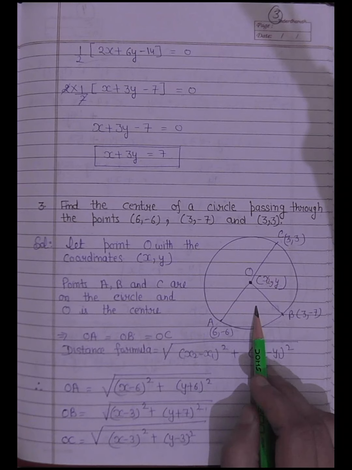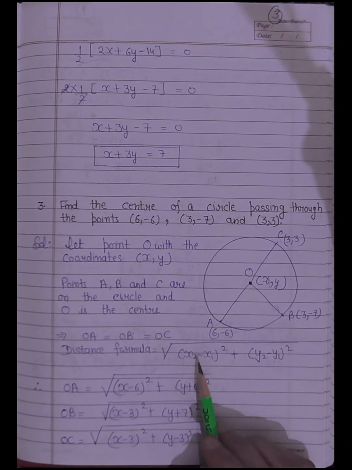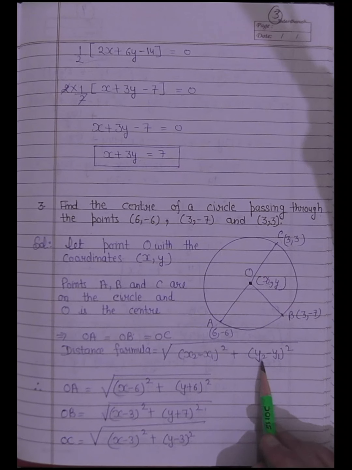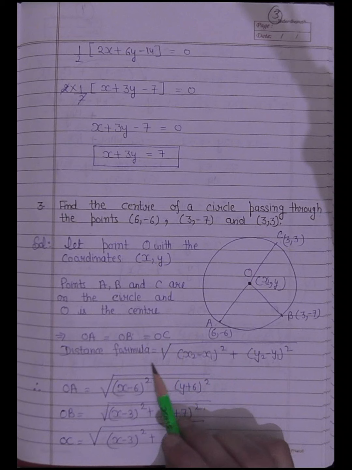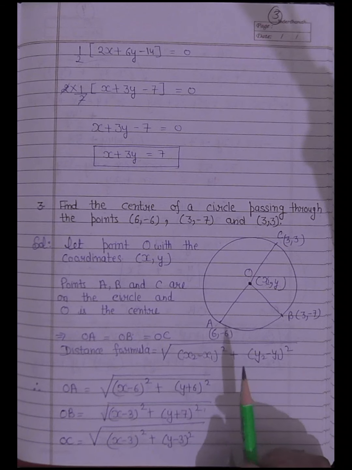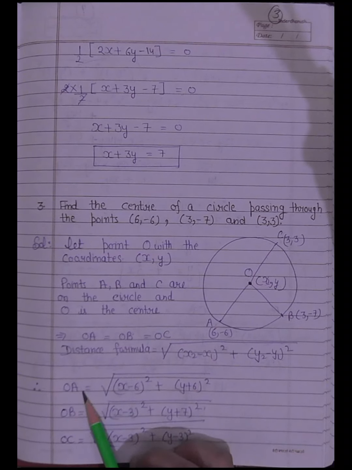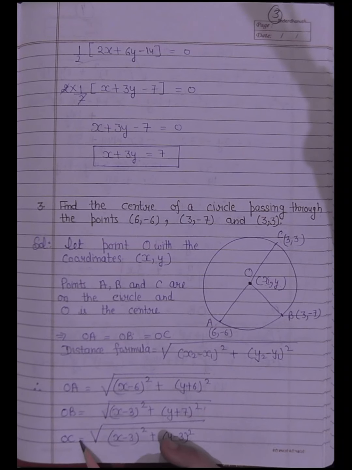Here in this question, I am using the concept of the distance formula. The distance formula is the square root of (x2 - x1) whole square plus (y2 - y1) whole square. With the help of the distance formula, I can find OA, OB and OC.